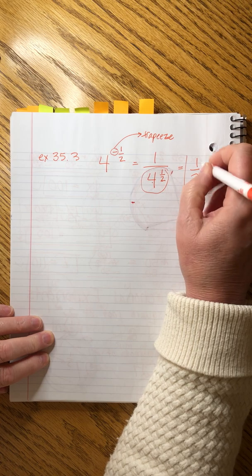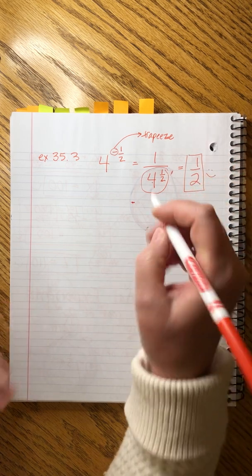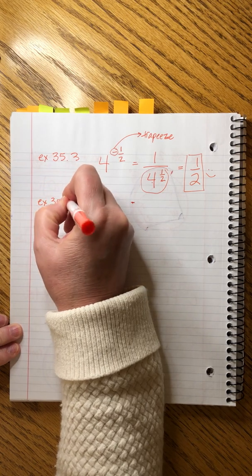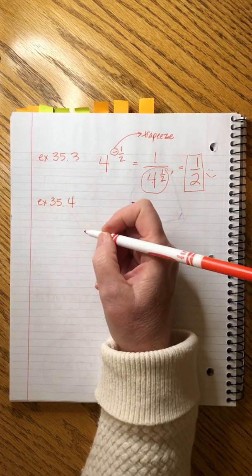I enjoyed that, didn't you? Easy, fun, makes you feel smart, right? Example 35.4. Say yes, it should make you feel smart. Okay, here comes another one.